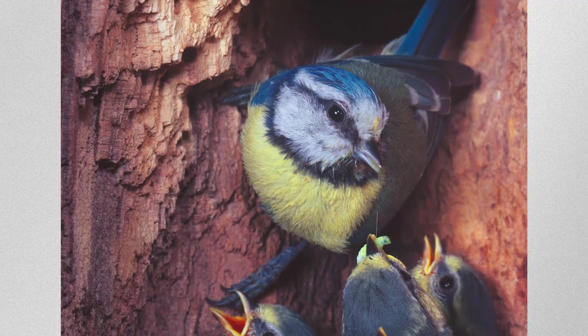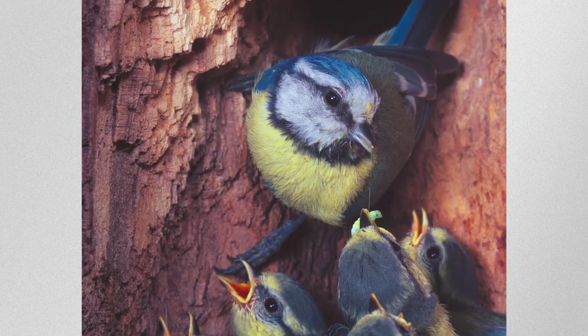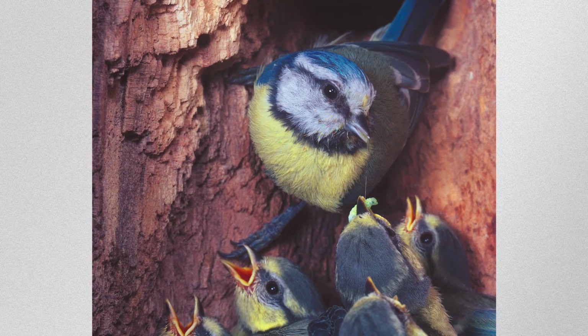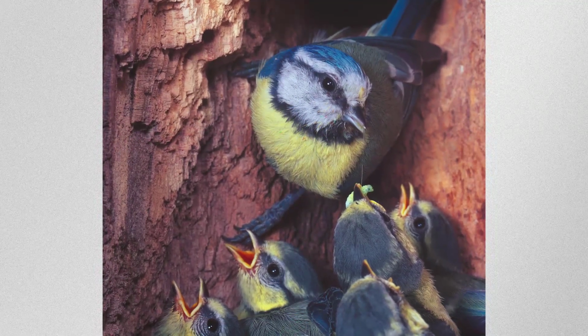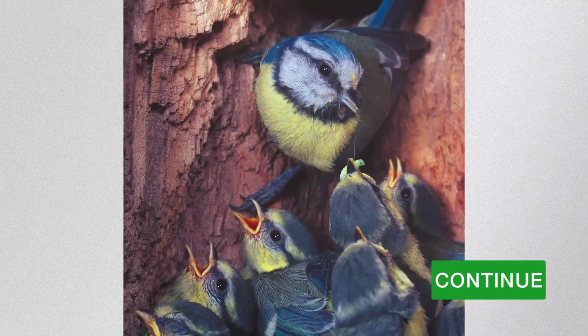Next, we have a picture of a blue tit and its offspring. Compare the parent and its offspring. How are they alike? How are they different? Once you have looked carefully at the picture, select Continue. Record your observations. When you're finished, select Next.